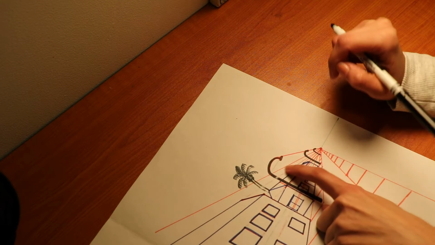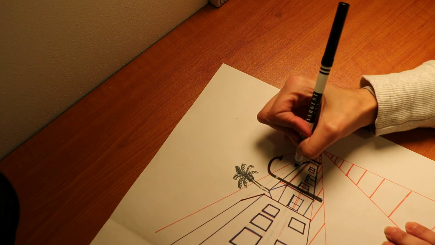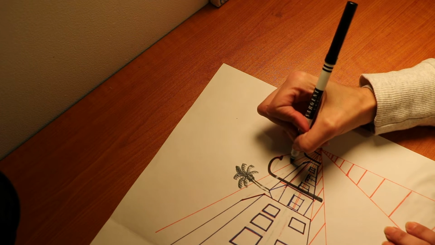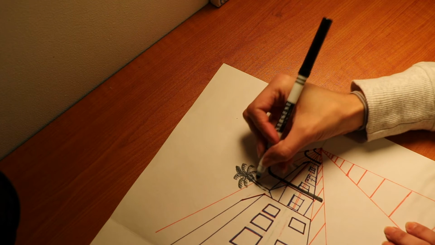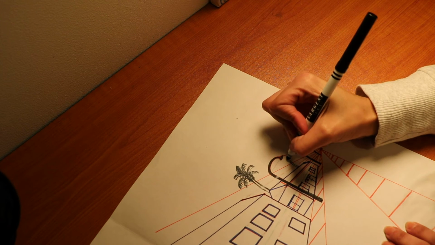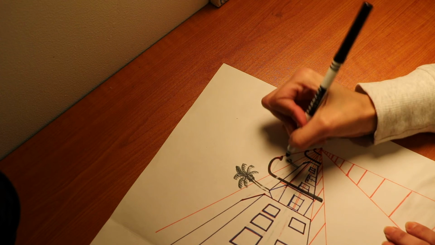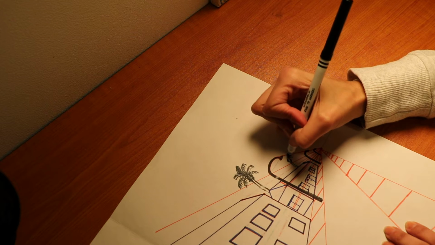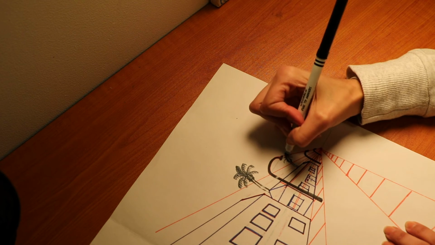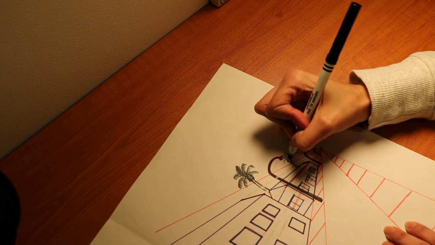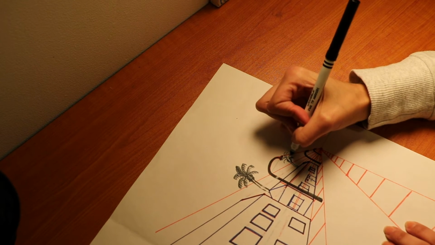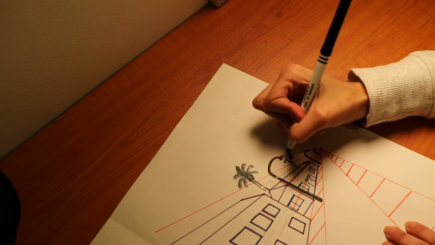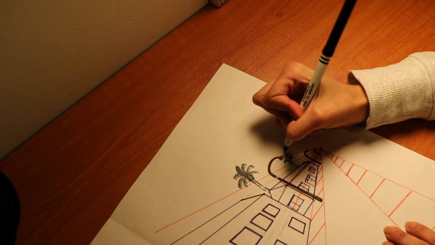So it's going to be closer to where the red line is at, and my trunk is going to have to be thinner. My other one comes a little bit above that line, so I'm going to go ahead and add in that part of my palm tree, and then I can do a couple of branches coming out. Of course, it's further in the distance, so the branches are going to be shorter. My leaves are going to be shorter.